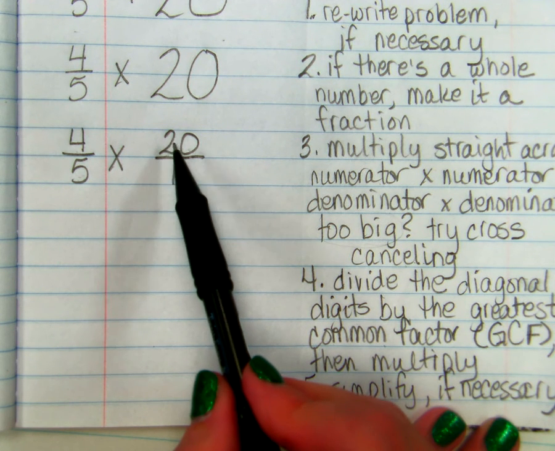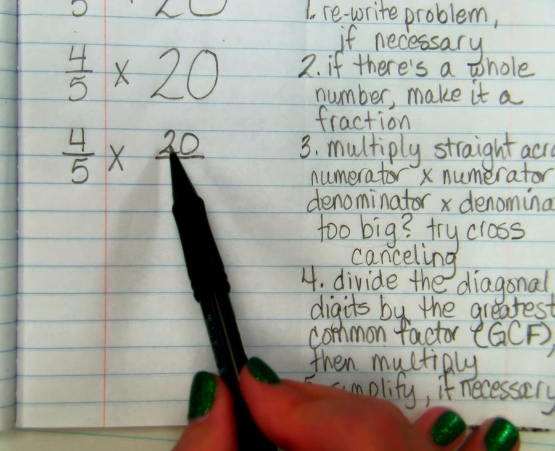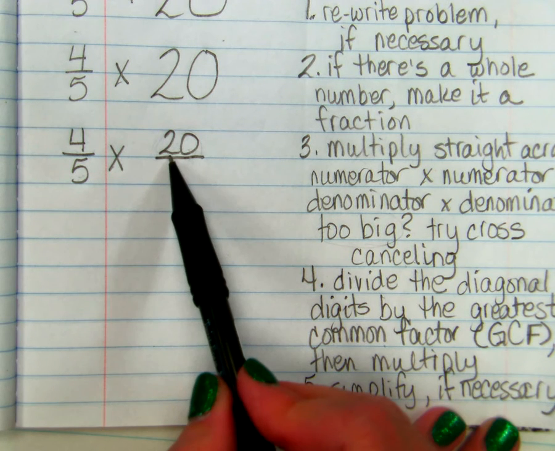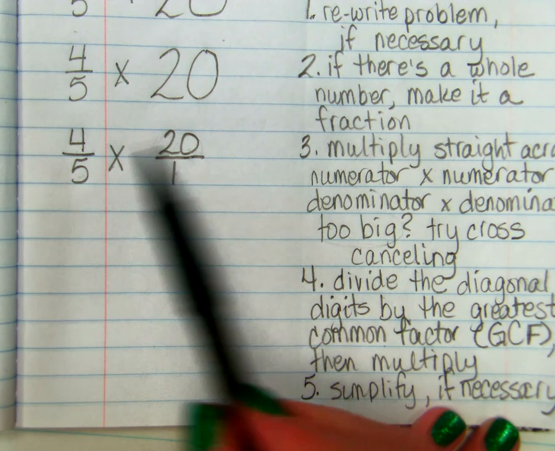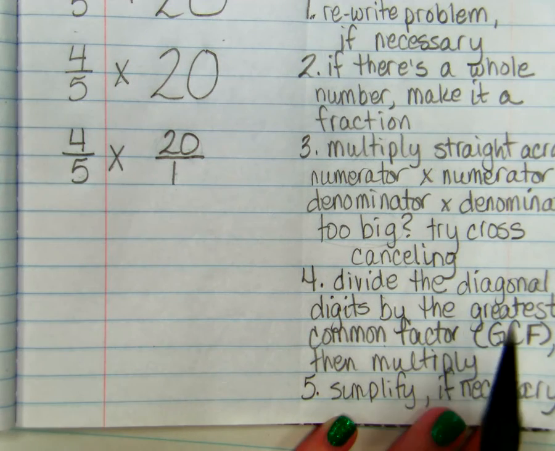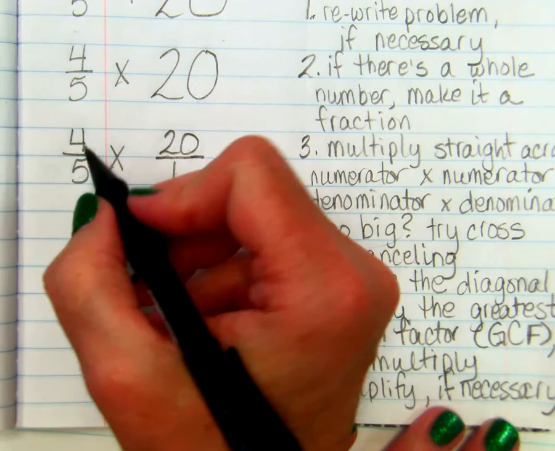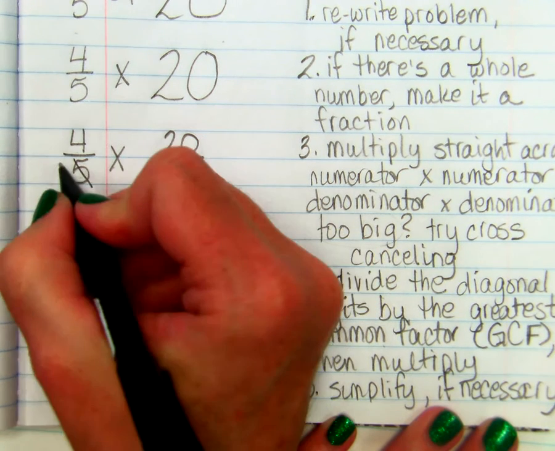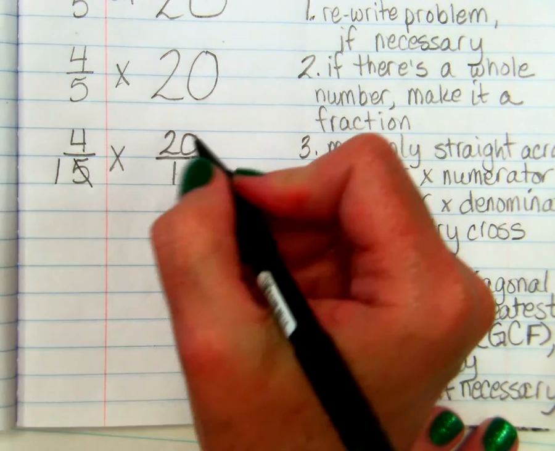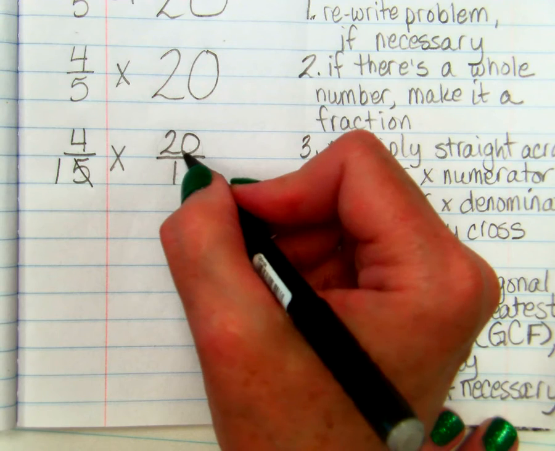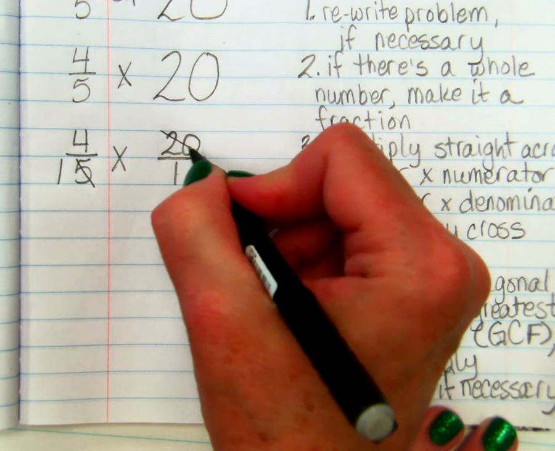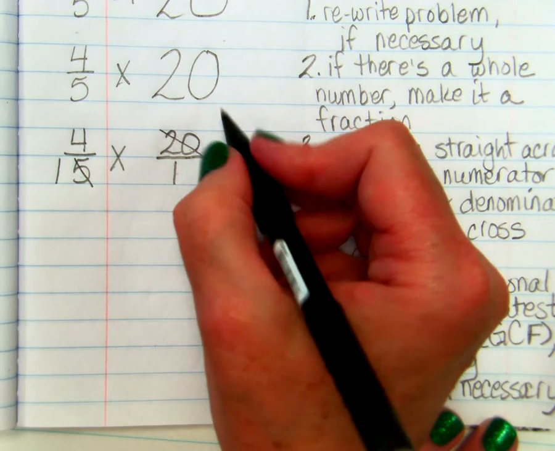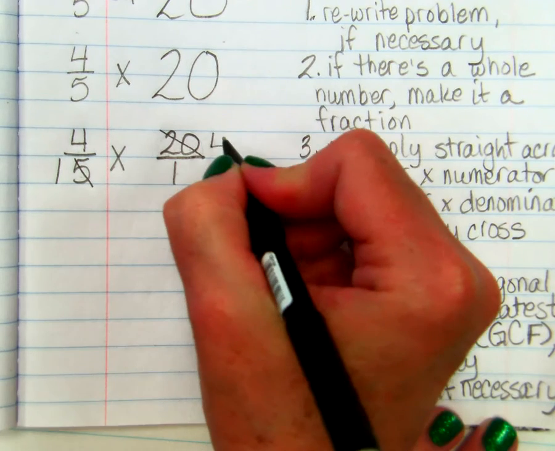When I look at this 20 and I look at this 5, I'm going to divide the digits. So let's cross this off. 5 divided by 5 is 1. Let's take 20 and divide it by 5. 20 divided by 5 is, you got it, it's 4.